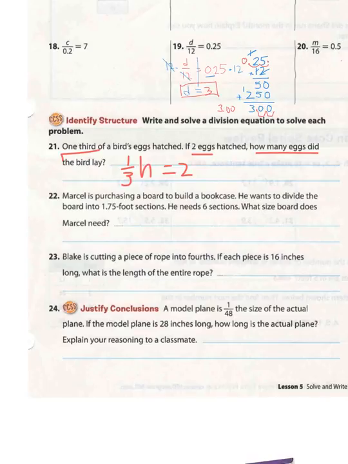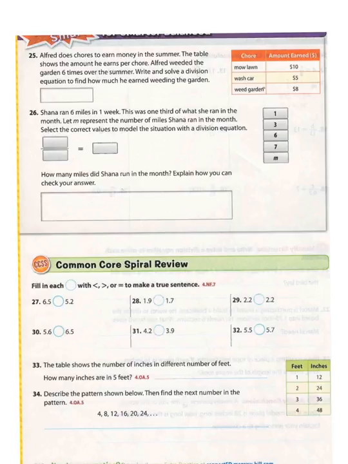And let's move on. Alright, so we're moving along. Number 25. Alfred does chores to earn money in the summer. The table shows the amount he earns per chore. Alfred weeded the garden 6 times over the summer. So write and solve a division equation to find how much he earned weeding the garden.